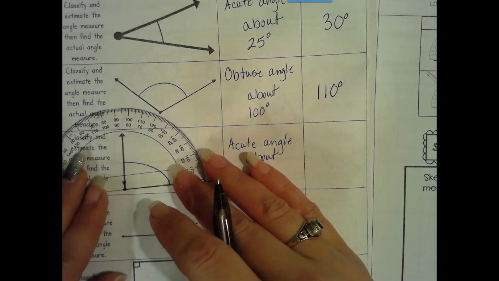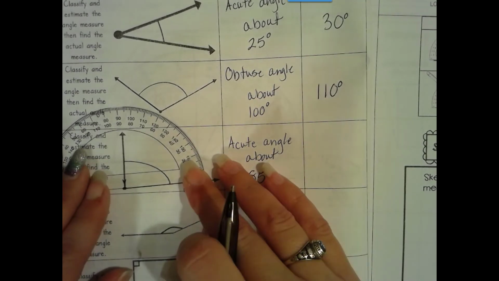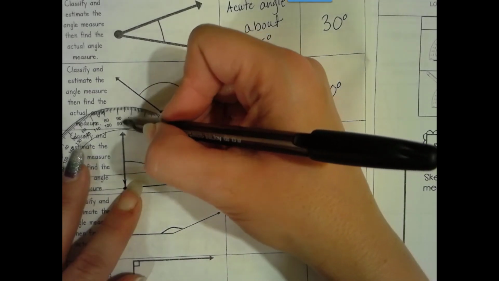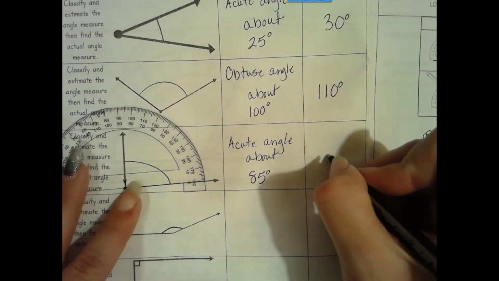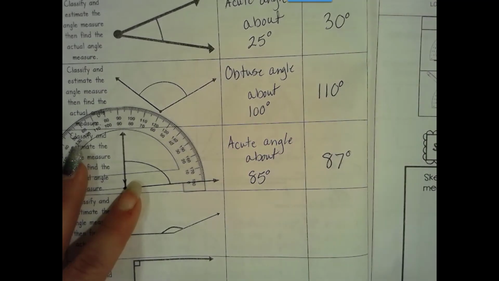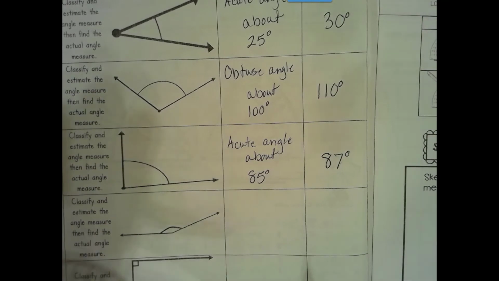So I'm going to put my midpoint on the vertex, line it up, and it looks actually like it's a little bit past that. Let's see, it looks like it's maybe closer to 87 degrees. Since you can kind of see it, you want to try to be as precise as you can be.